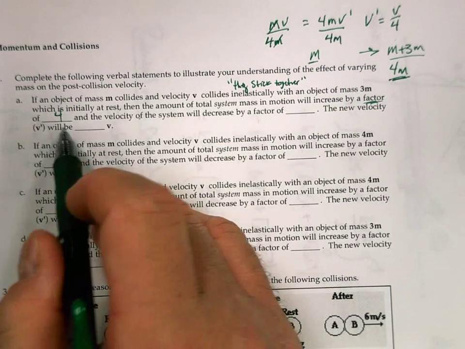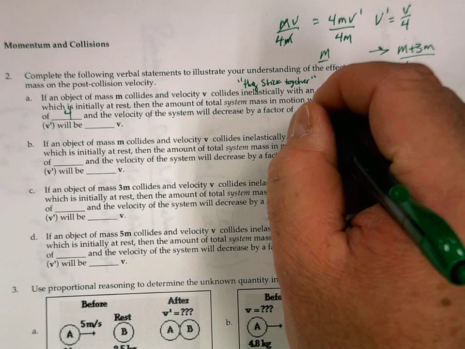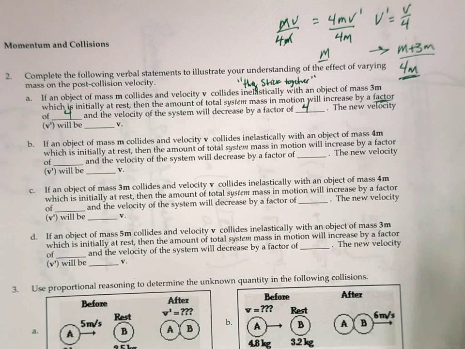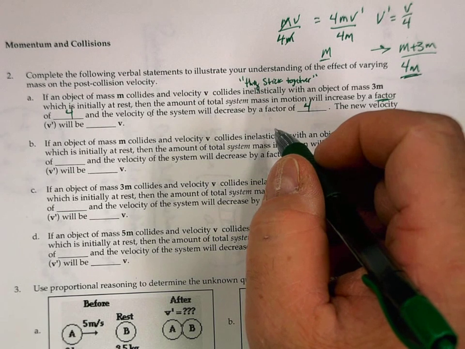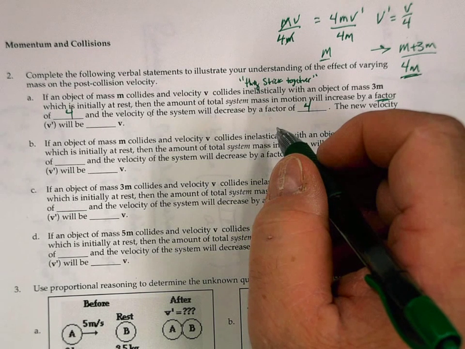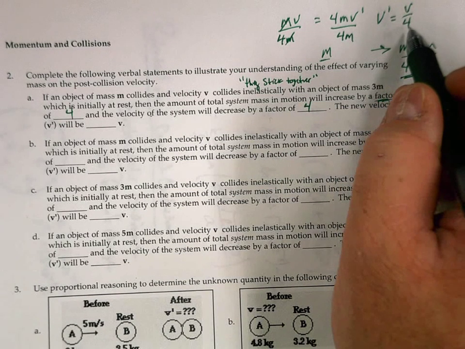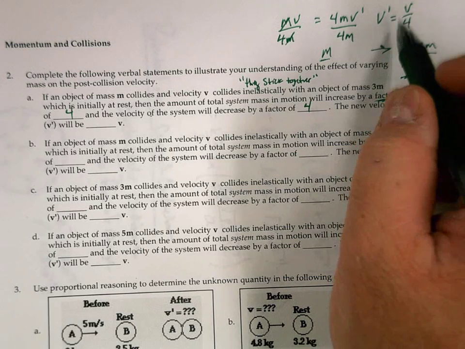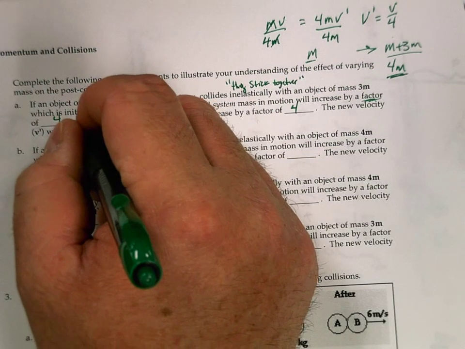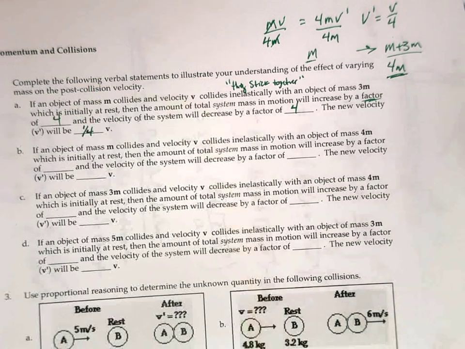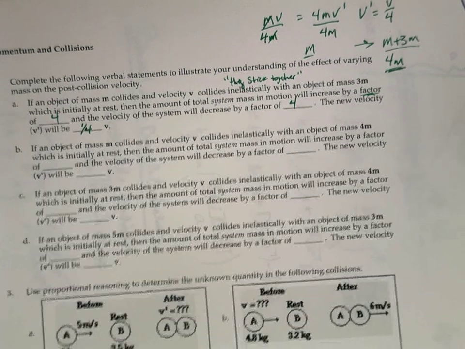So if our mass increases by 4, our velocity will decrease by a factor of 4. To decrease by a factor would be to divide, right? Do you follow that? By what factor are we dividing our original velocity to get our new velocity? We're dividing by that same 4. And so our new velocity will be 1/4 v. All right, and you'll do the other ones just like that.